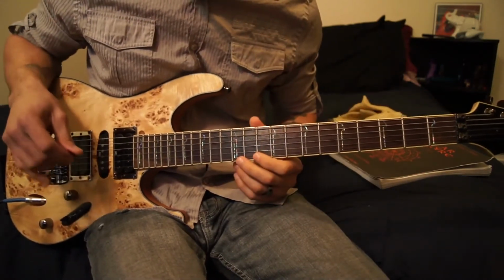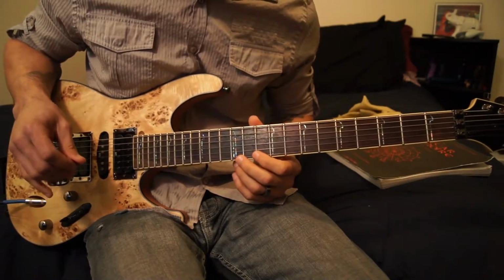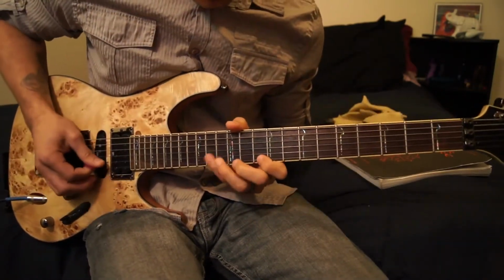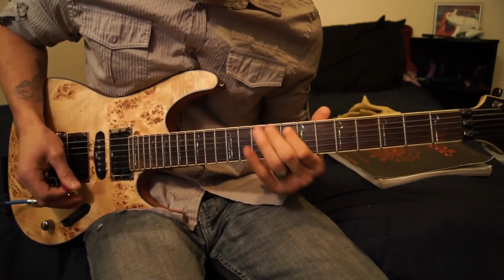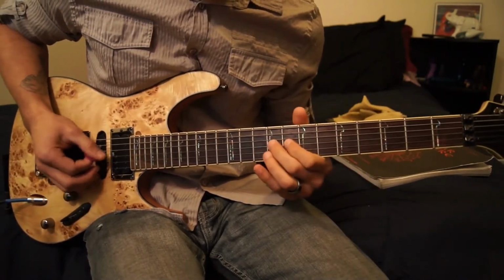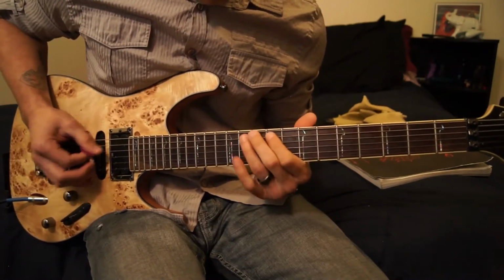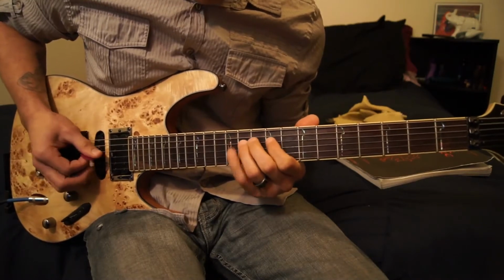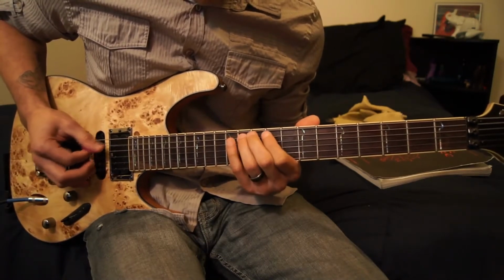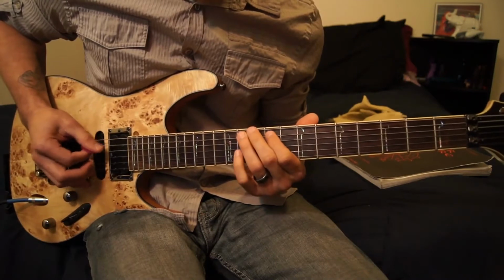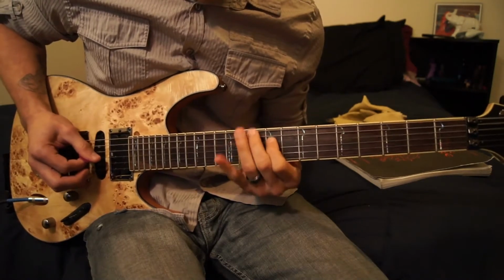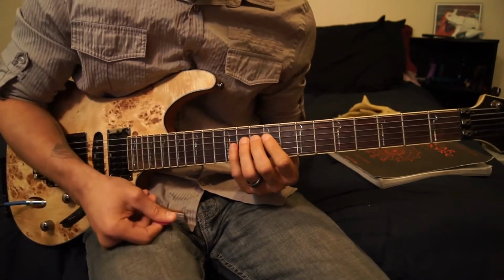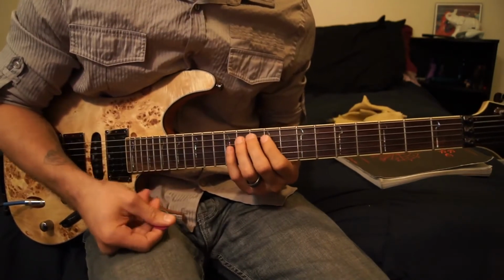And then he, how else does it go? I'm lost. Let me see. You can see that he's using all those notes of that scale, and he's just making a melody out of them.